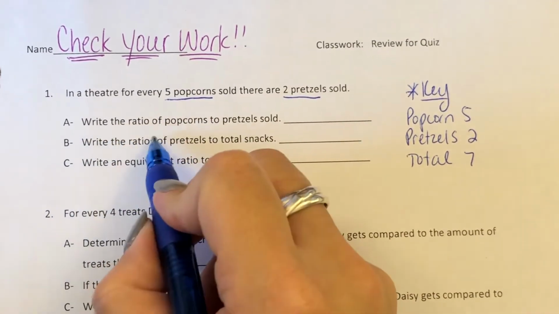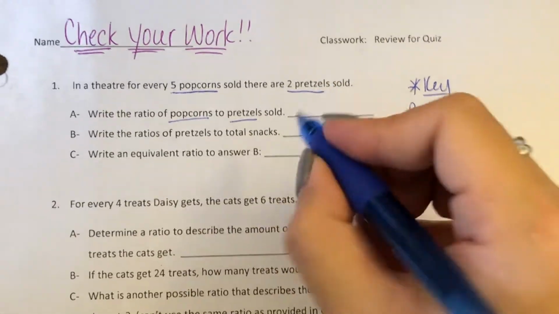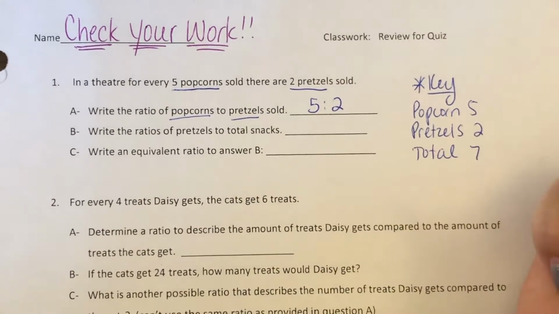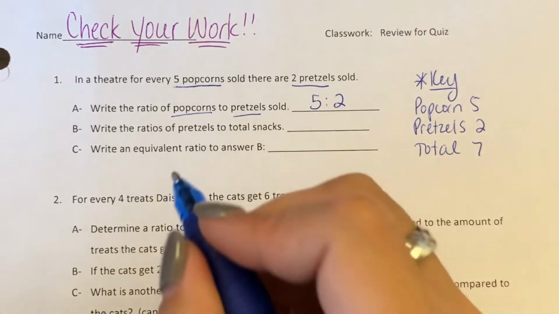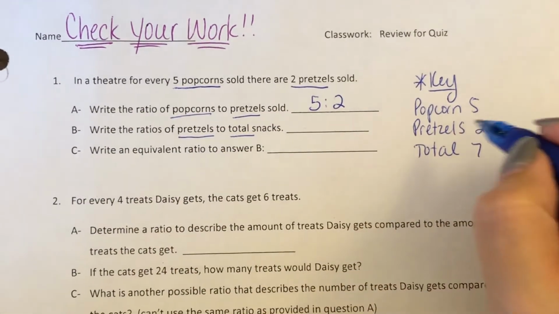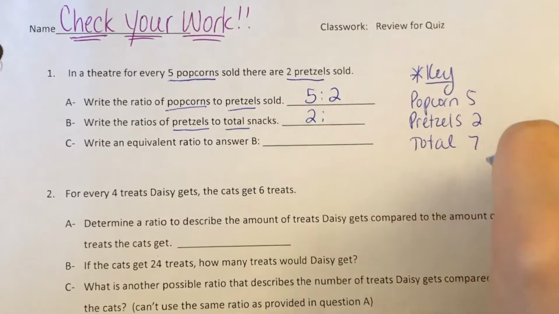So A says, write the ratio of popcorns to pretzels. So I can go to my key. Popcorn is 5. Pretzels is 2. So my ratio is 5 to 2. For B, it says, write the ratio of pretzels to total. Since I already have everything in my key, pretzels is 2. Total 7.